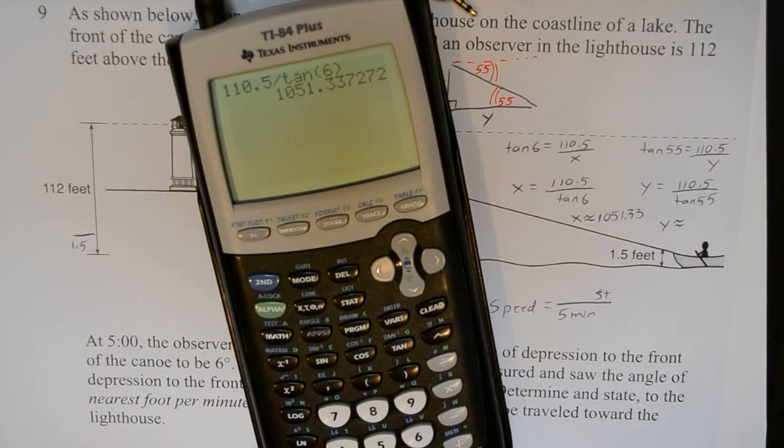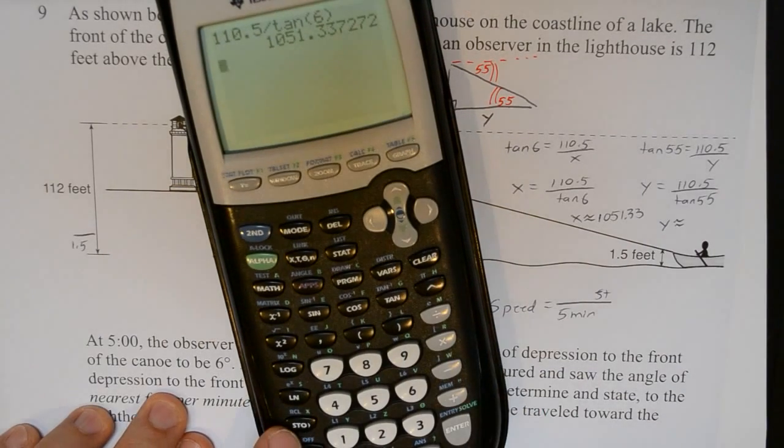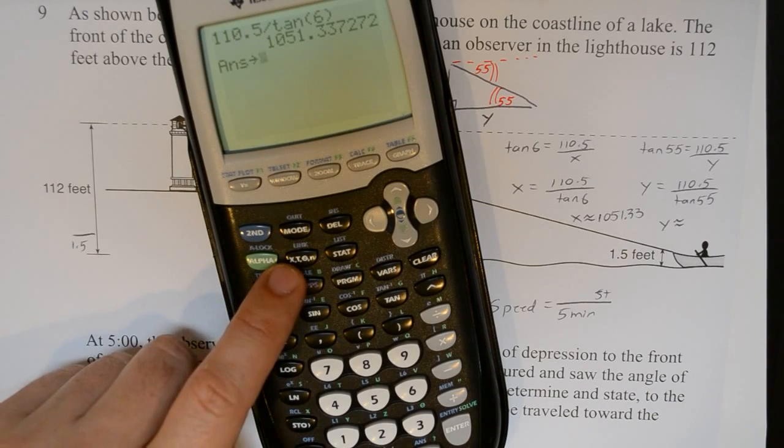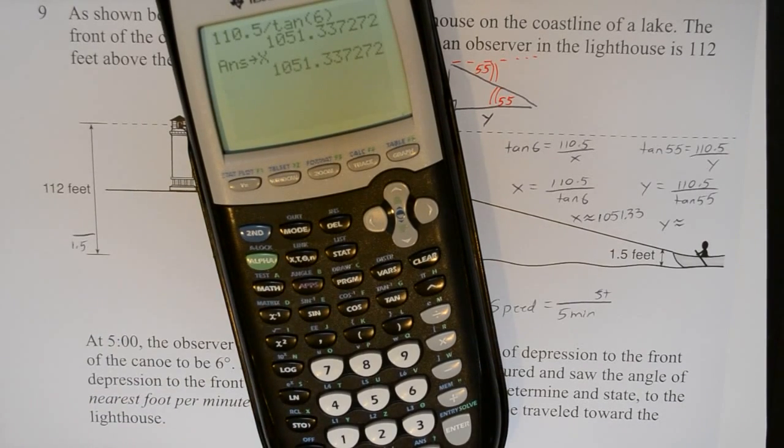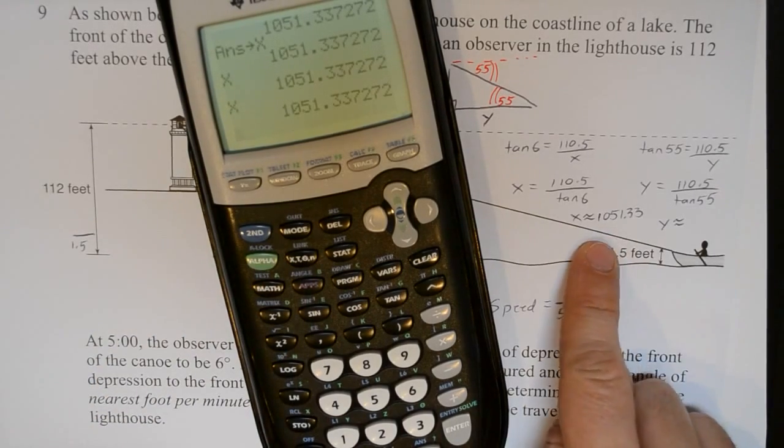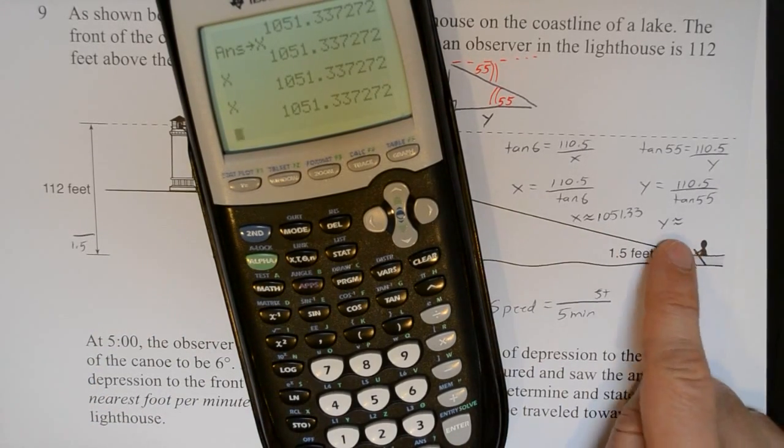Now I'm going to show you a little trick here. I'm going to hit store, that's this button here, hopefully you can see that on the camera. If I hit store, I can actually hit the x button, store it as x. Now my calculator is going to hang on to that number. If I type x, it has it. So I'm going to use that in a moment to figure out my speed. We'll do the same thing with y.